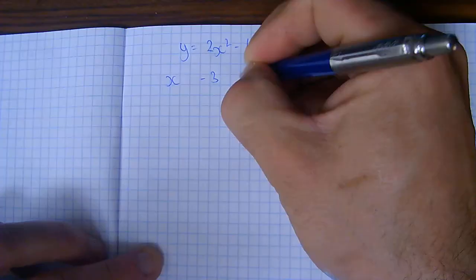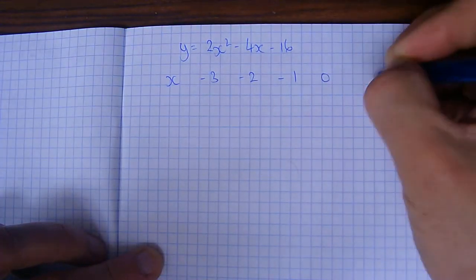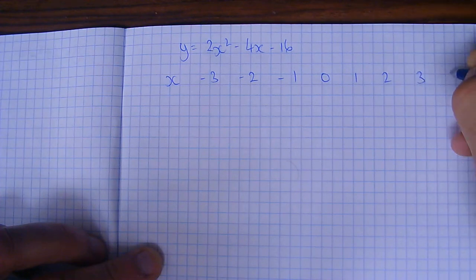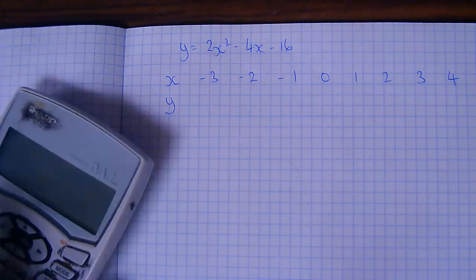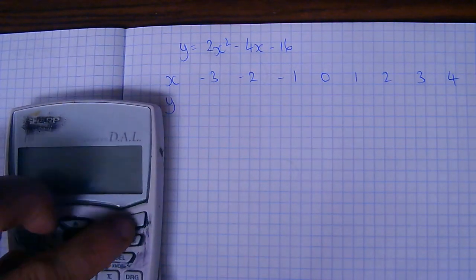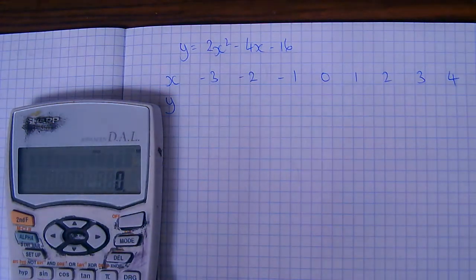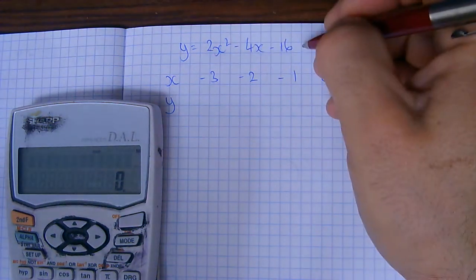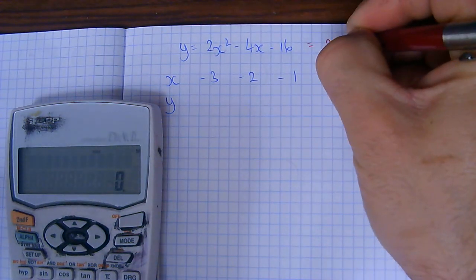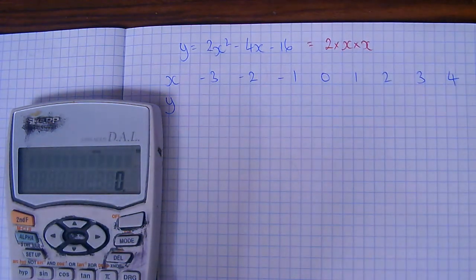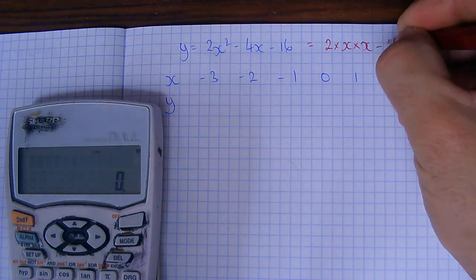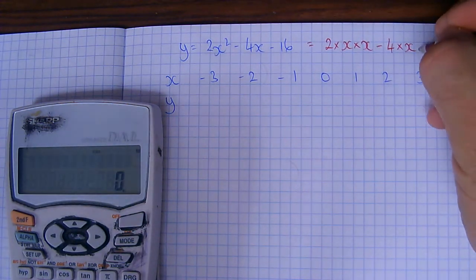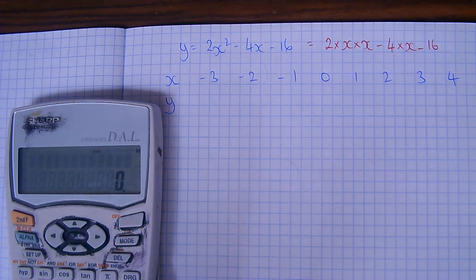So I've got x is minus 3, minus 2, minus 1, 0, 1, 2, 3, 4. I'm going to use the same for y. Now again, I'm going to use my calculator this time, it makes life a little bit easier. Remember not to use the squared button. So the first thing I'd be looking at with this question is actually what goes on in this equation if I'm writing this out. Well, that's the same as going 2 times x times x, then minus 4 times x and then take away 16. And that's exactly what I'm going to put into my calculator.